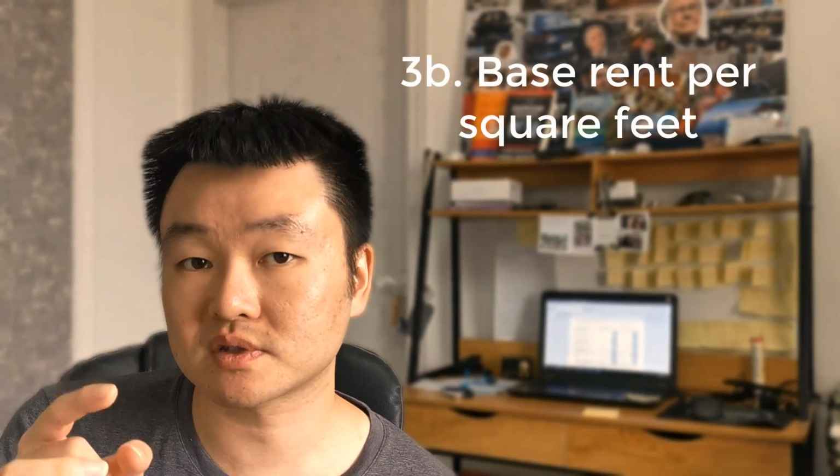Now, another number that we could use to see their profitability is their base rent per square foot.